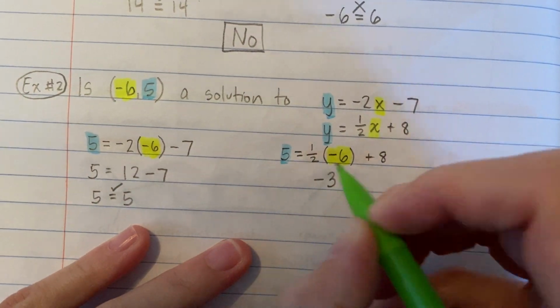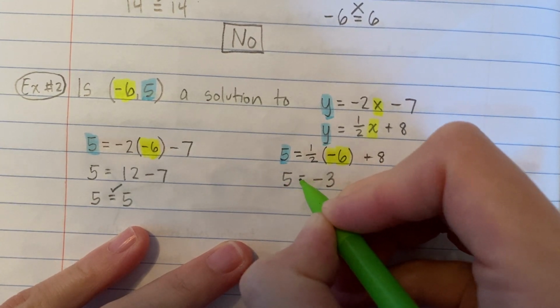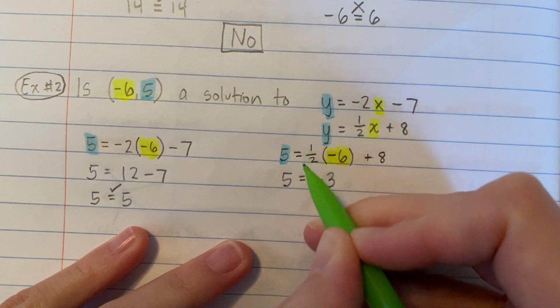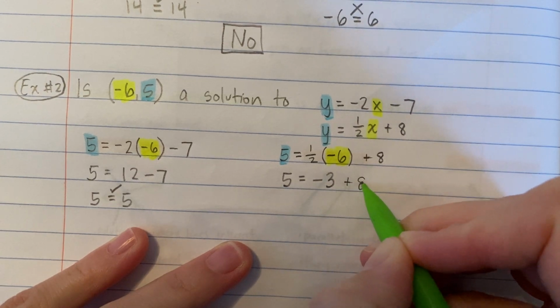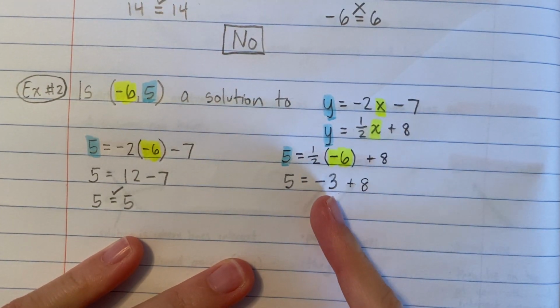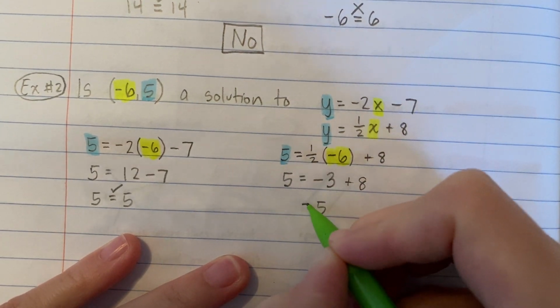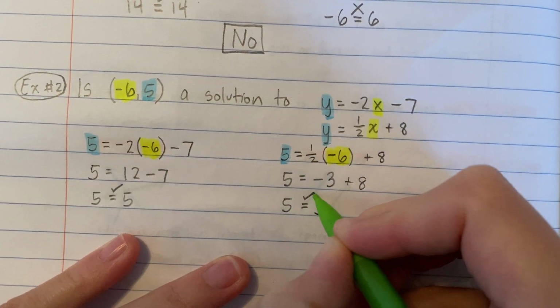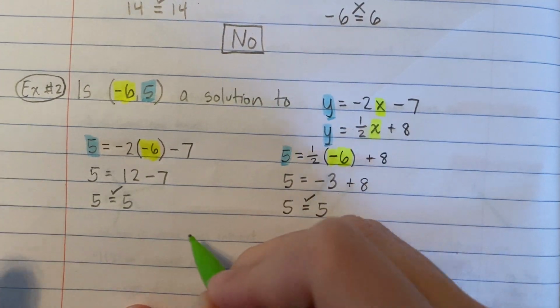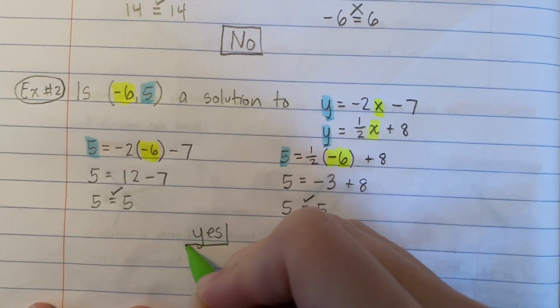I did this multiplication. And I'm going to bring everything else down, right? I bring down 5. I did this multiplication. I got -3. Now this says -3 plus 8. That's the same as 8 minus 3, which is 5. So I get 5 equals 5. That is a true equation. And the answer is yes.